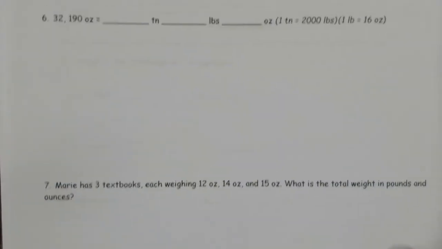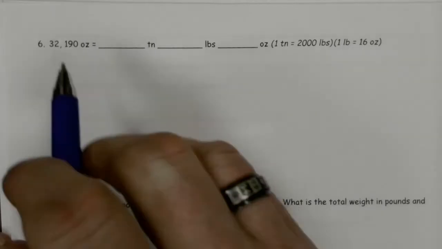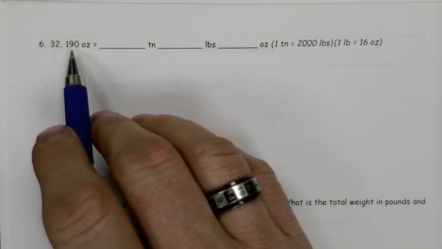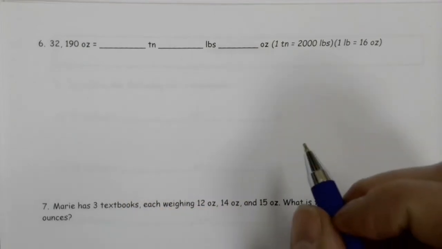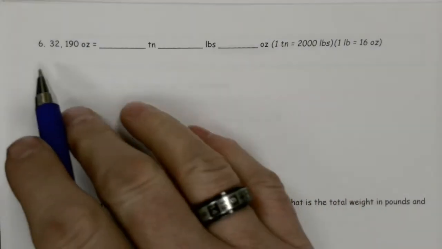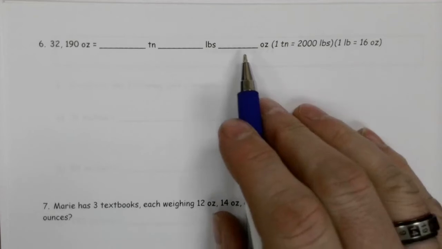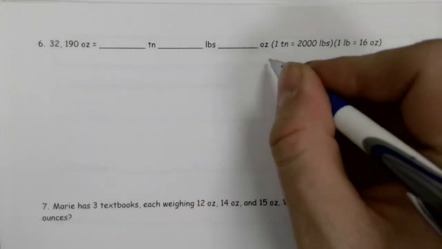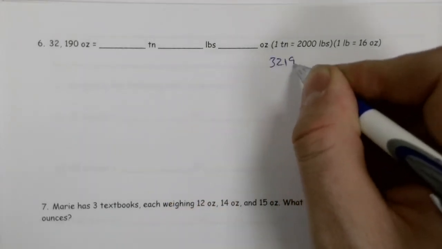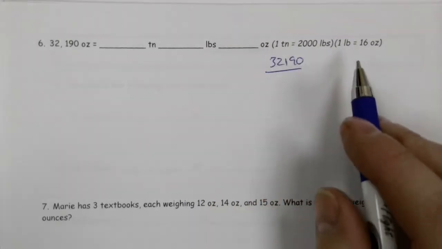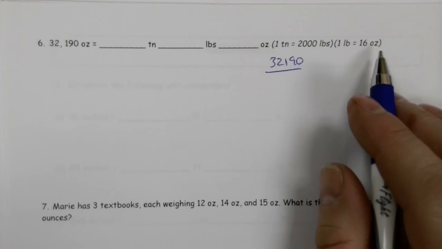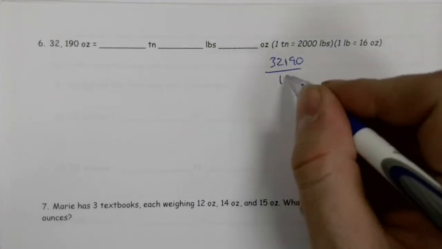Okay, let's look at another one, a similar one. I've got 32,190 ounces. I want to convert this into tons, pounds, and ounces. So the first thing we're going to do is we're going to go from ounces to pounds and ounces. So 32,190. Okay, I'm not worried about the conversion to tons because I'll get to that in a bit here. I'm going to start with the pounds and the ounces here. So I'm going to divide that by 16.